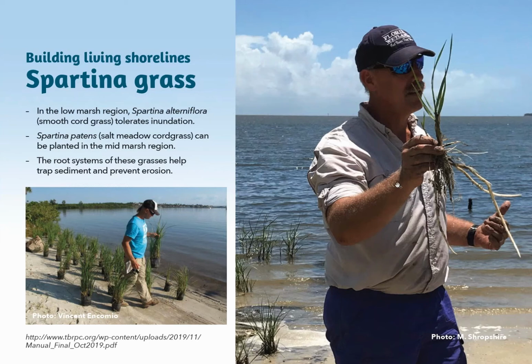And so that's the plant that's in that low marsh region that tolerates inundation. In the photo on the left, that's the same plant. This is a different site. I believe this is in the St. Lucie River down in Martin County, and they're getting ready to plant the shoreline out. They've got plants in pots and they're setting them out right there.